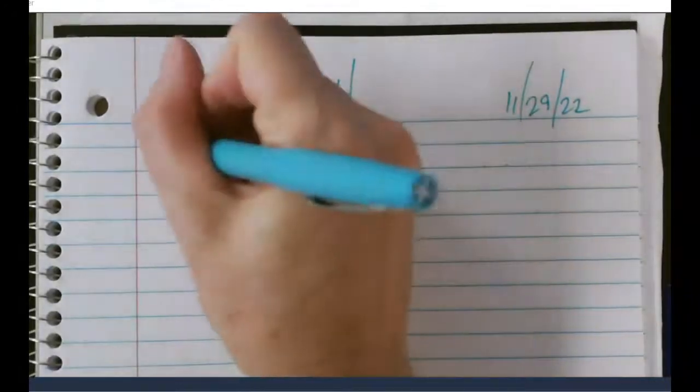That light blue. I keep picking it up. Carlos, can you see it? Yeah? Okay.